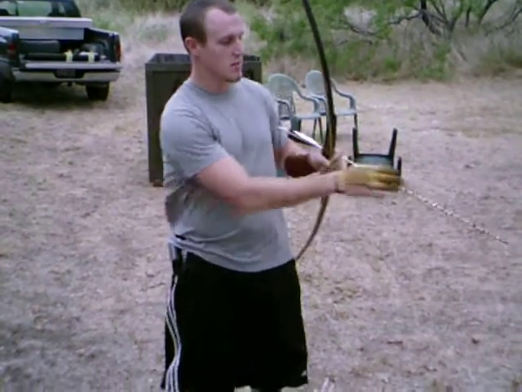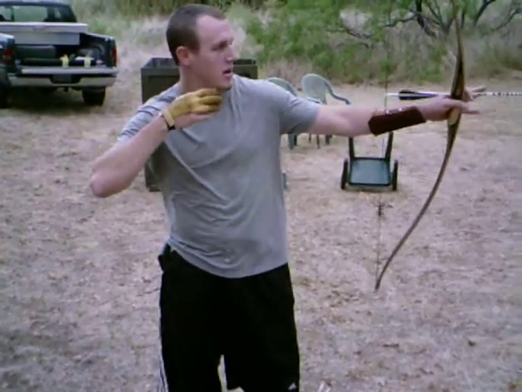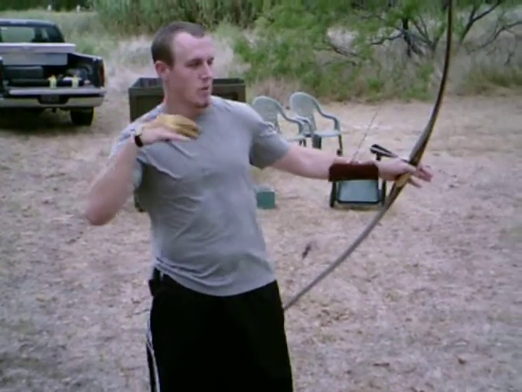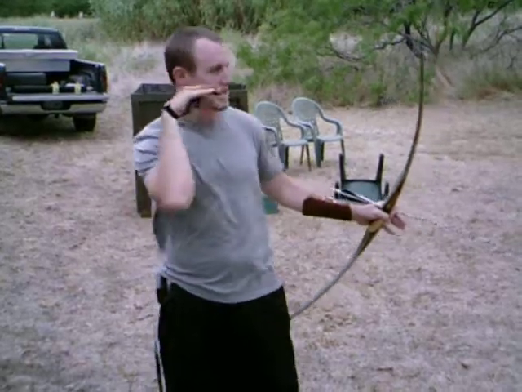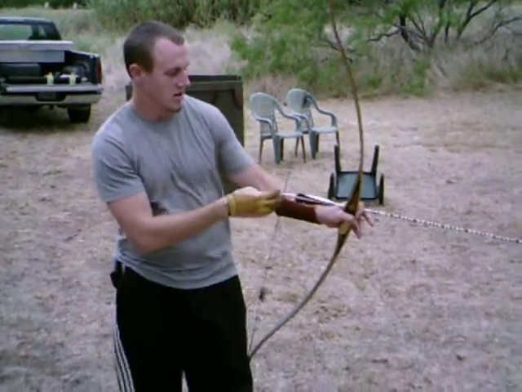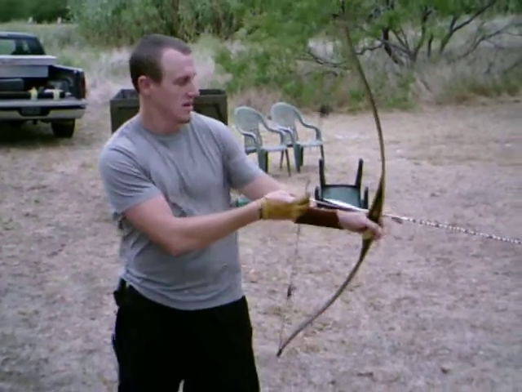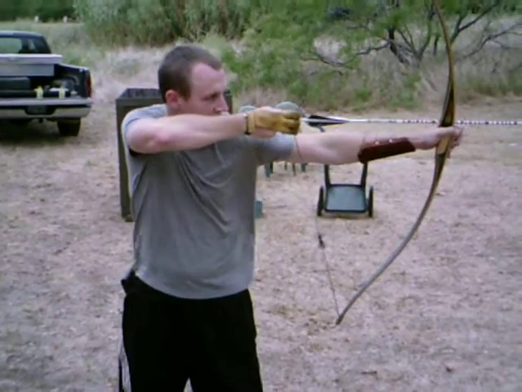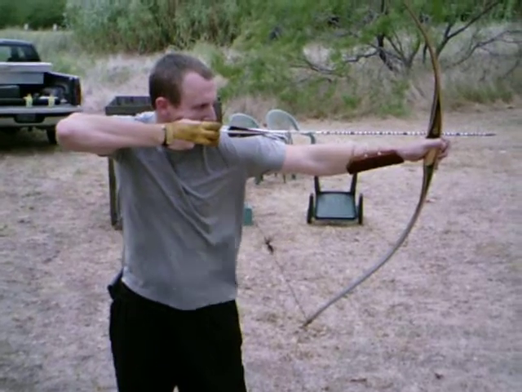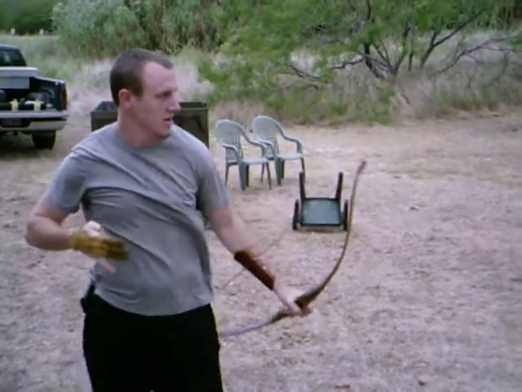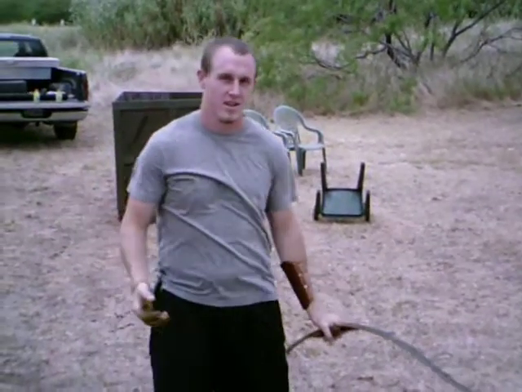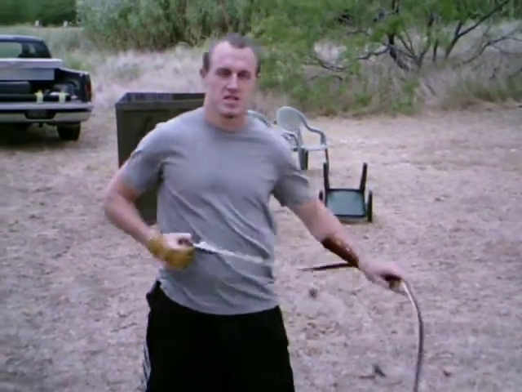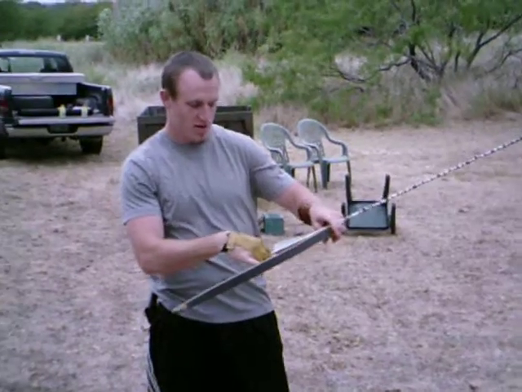I'm going to use the tip of my arrow at full draw and put it on my target. If it's point of aim, which means at whatever yardage, my arrow should hit straight right into the target. We're going to go ahead and I'm going to hold it just a little low. Okay, that wasn't bad.